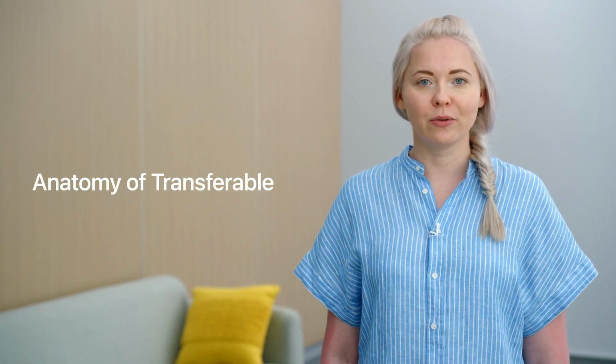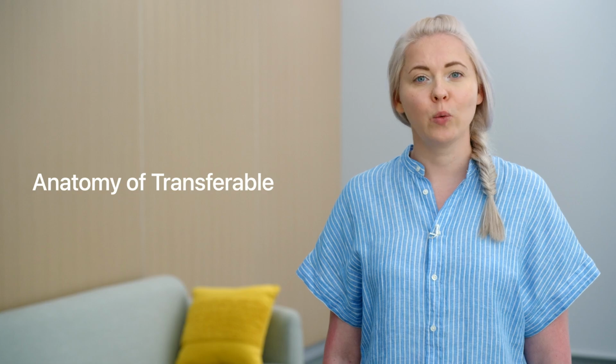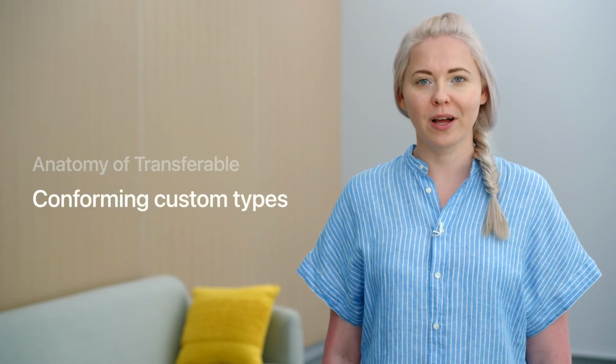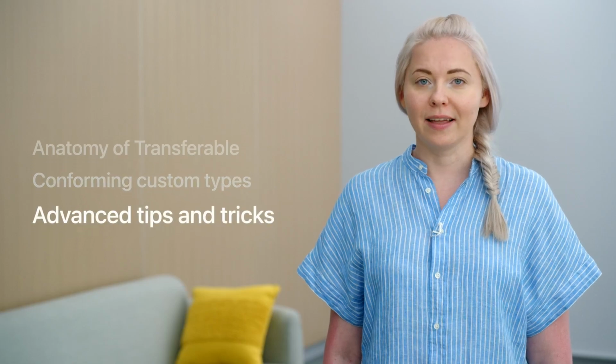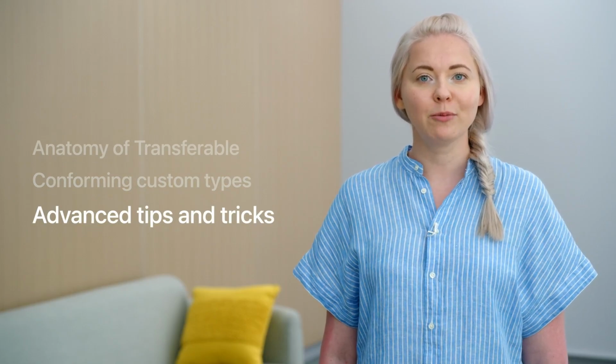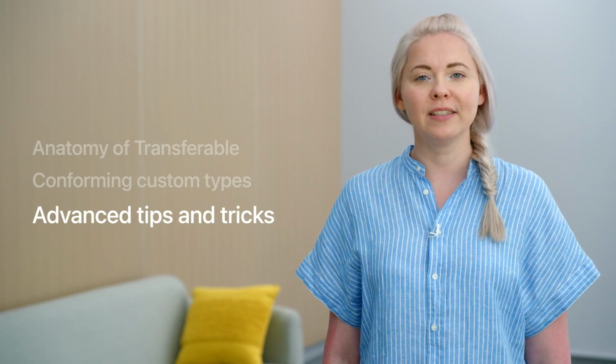Meet Transferable. It is a Swift-first, declarative way to describe how your models can be serialized and deserialized for sharing and data transfer. Today, we are going to be talking about what Transferable is and what is going on behind the scenes when we use it, how to conform custom types, and at the end, I'll share some advanced tips and tricks that can help to customize Transferable to do exactly what you need. Let's start.